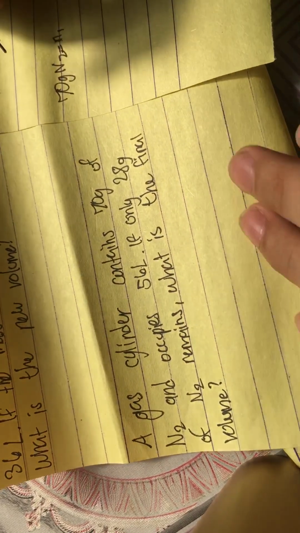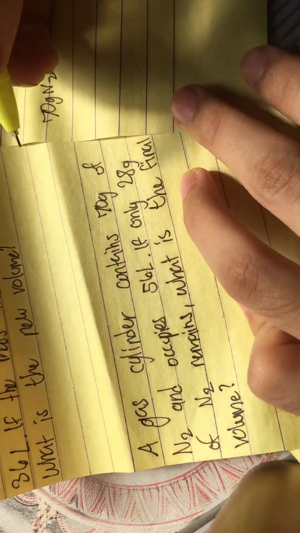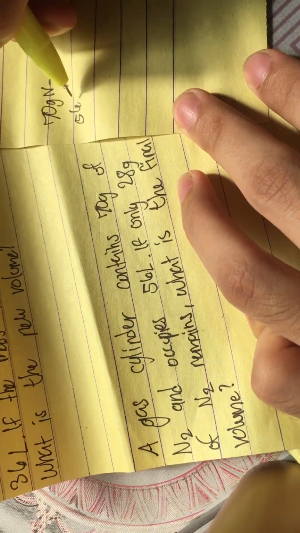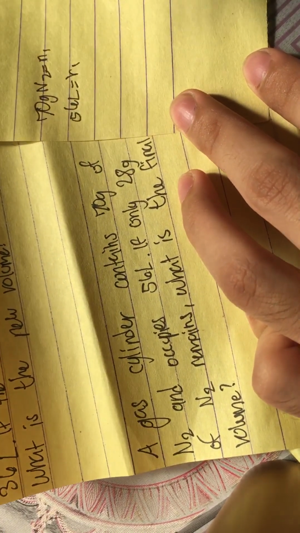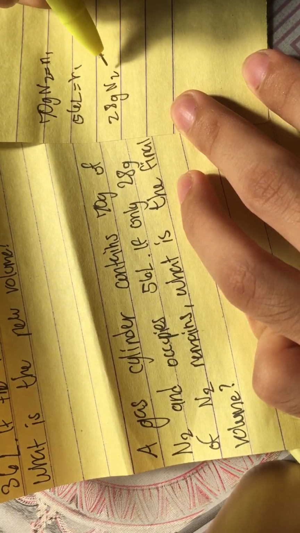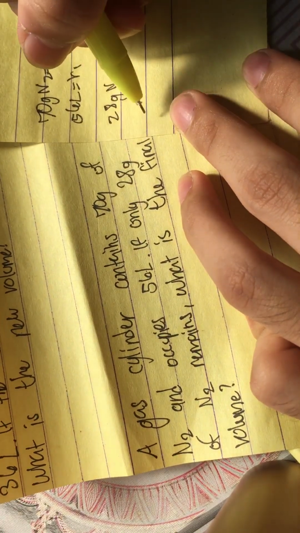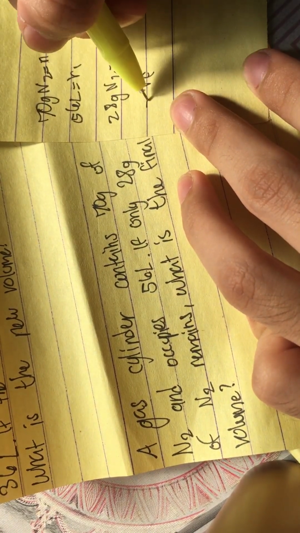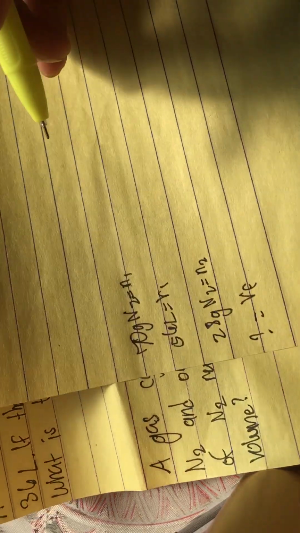Then 56 liters is our V1. And 28 grams of N2 is our N2, and the final volume is the question mark. Similar to the second problem, we will just be converting and then reassigning the proper units.